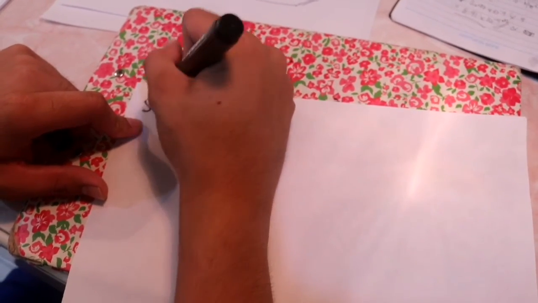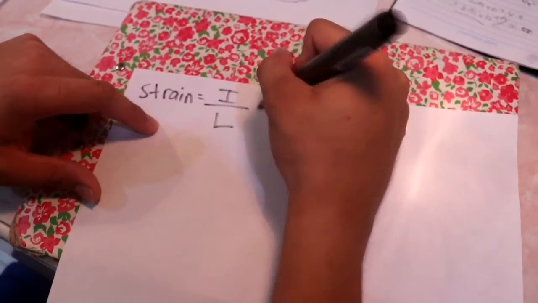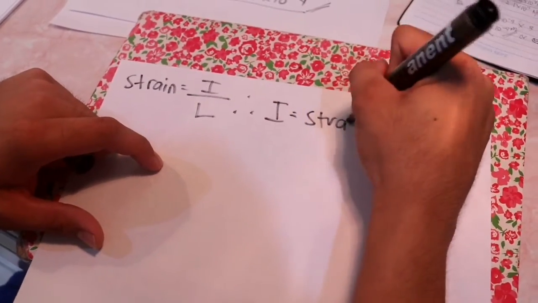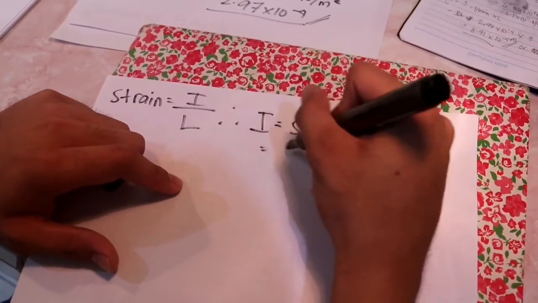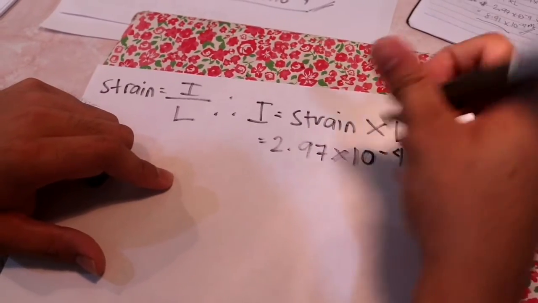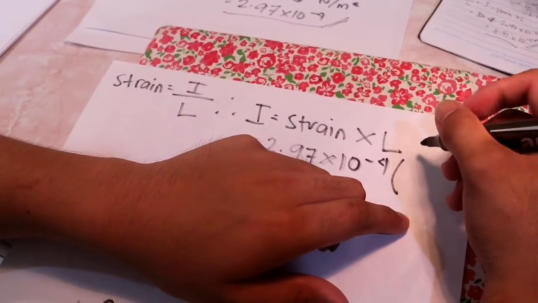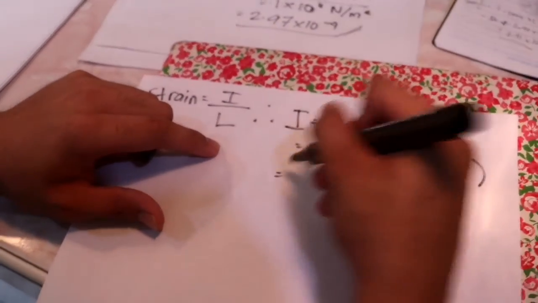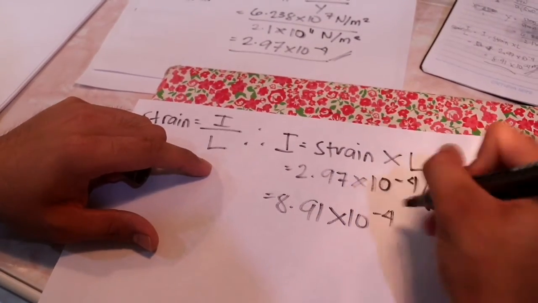So now let's solve for the increased length. Strain is equal to increased length over the length. So therefore, increased length is equal to strain multiplied by the length. Our strain is 2.97 times 10 raised to negative 4, multiplied by the length, which is 3. So the answer is 8.91 times 10 raised to negative 4 meter.